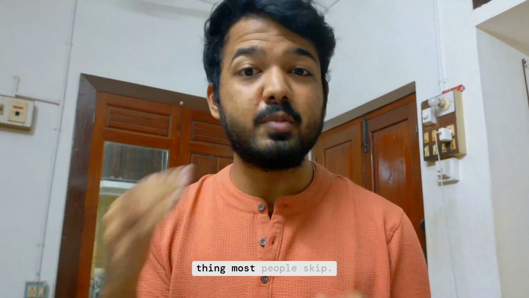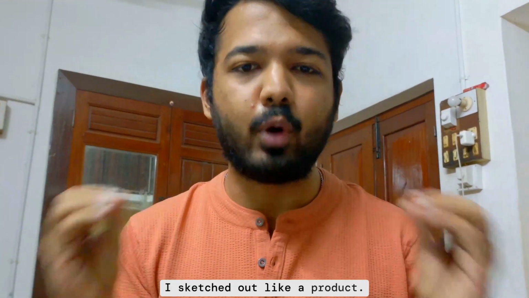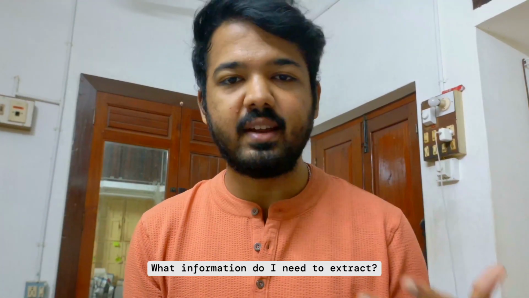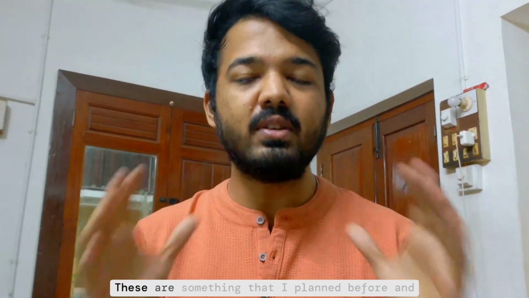Before opening ChatGPT or Zapier, I did one thing most people skip. I sketched it out like a product. You can see it here. What's the flow? What information do I need to extract? What's the final destination? How do I want it to feel? These are things that I planned before and sketched on this paper.